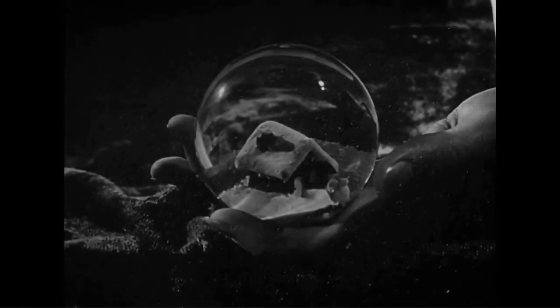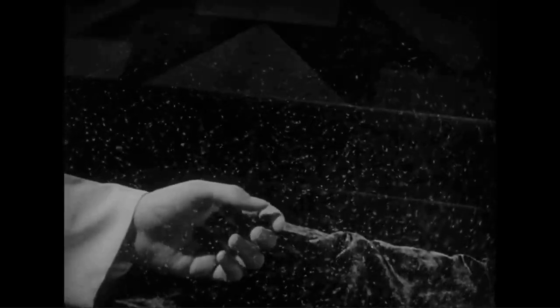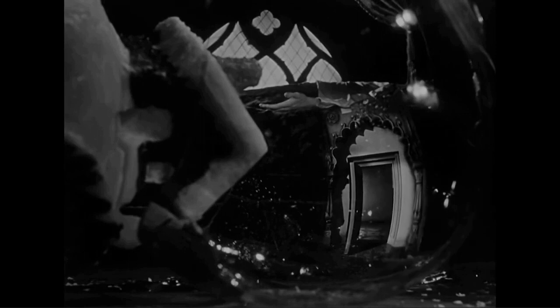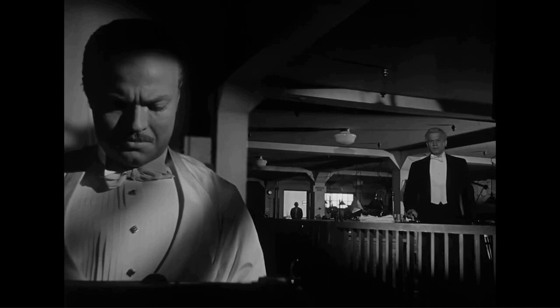Citizen Kane has some of the most striking cinematography in film history. While many of the shots in Citizen Kane rely on special effects, the real innovation in Kane is how Orson Welles took what could be ordinary scenes and elevated them with the cinematography.